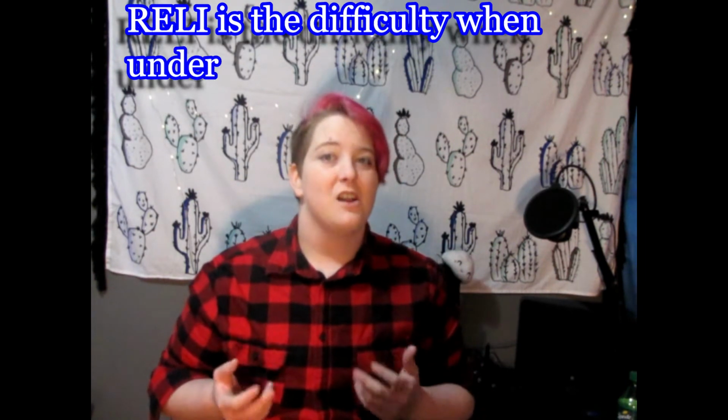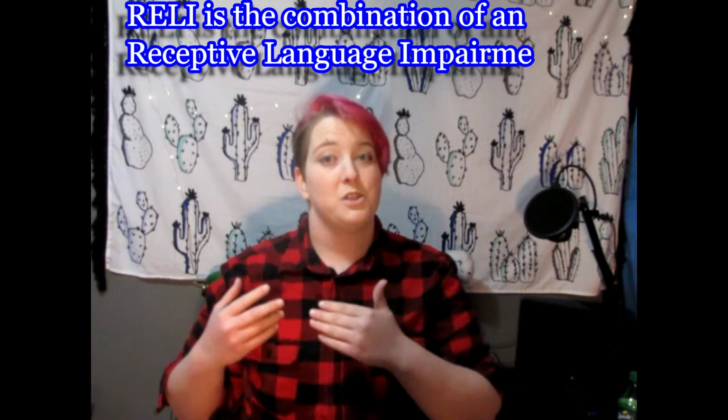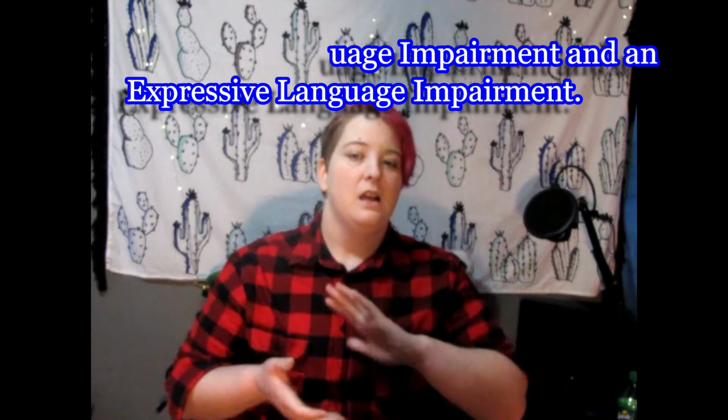As a broad overview, RELI is the difficulty when understanding and using spoken language. I can read language just fine and understand it just fine. It's when it's spoken that some issues may or may not arise. As you can probably gather, RELI is a combination of a receptive language impairment and an expressive language impairment.